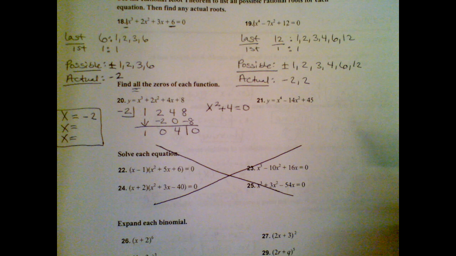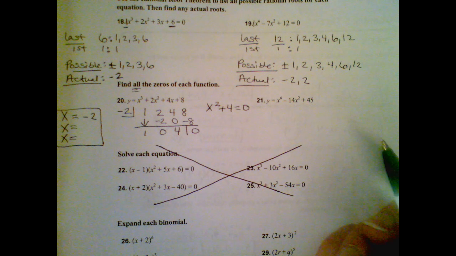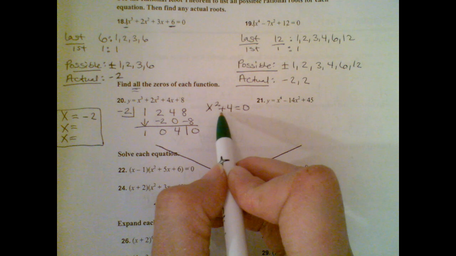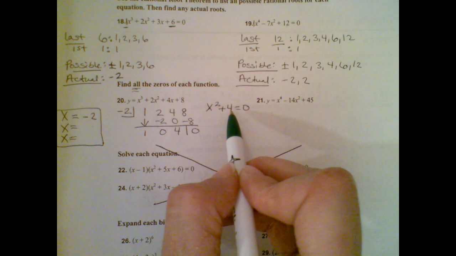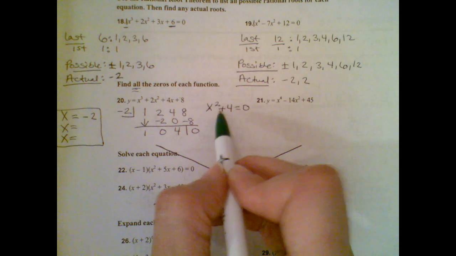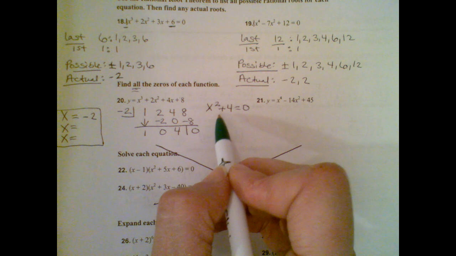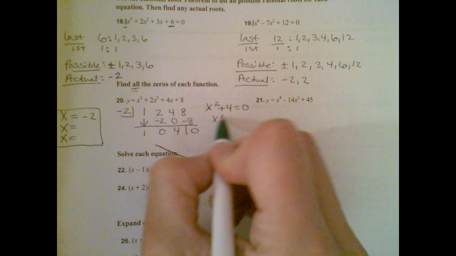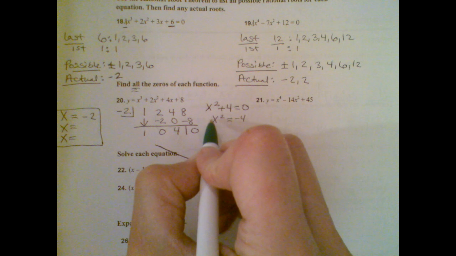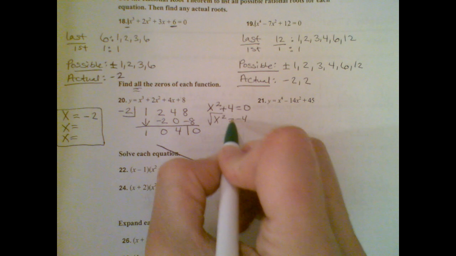And then from here, we can either use the quadratic formula. Our a would be 1, our b would be 0, and our c would be 4. Or what I like to do when the middle term is 0, I'm just going to set it equal to 0 and solve for it. So we're going to subtract 4 from both sides. To undo the second power, we square root.